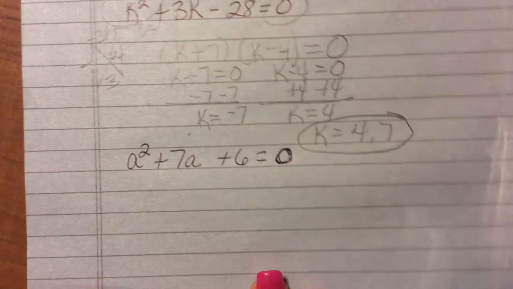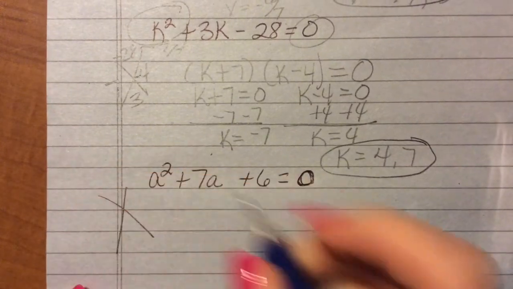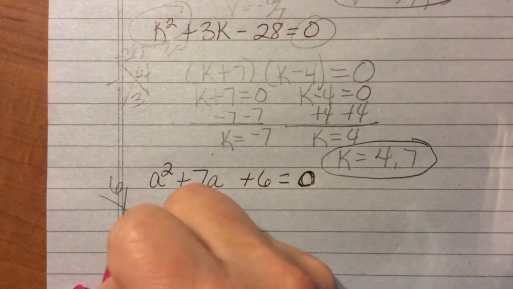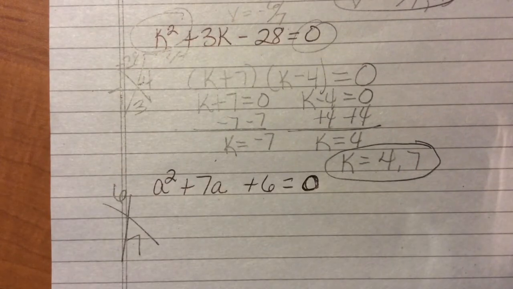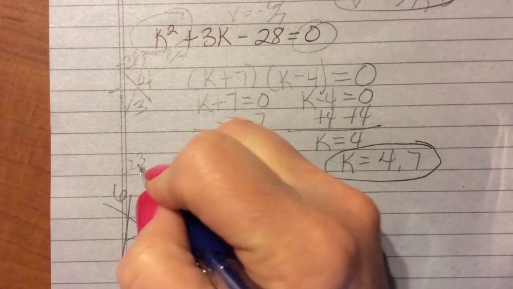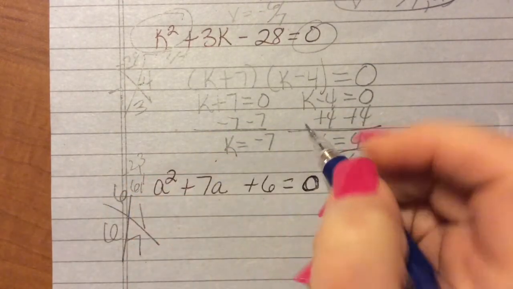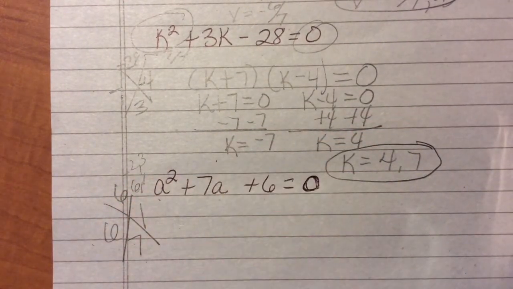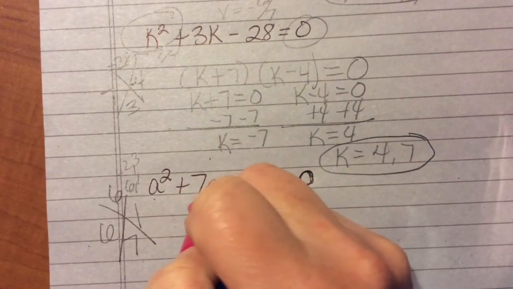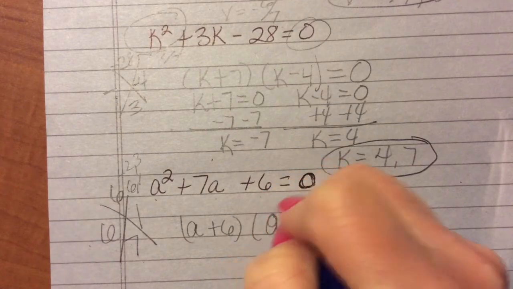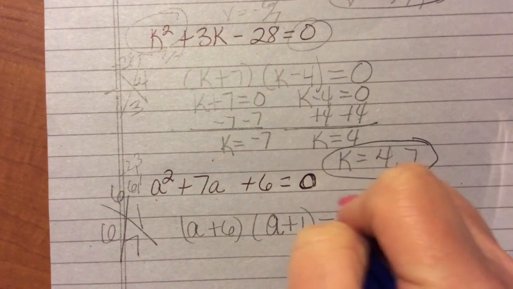All right. One last one. So once again, going to set up our x. My C goes on top. My B goes on the bottom. My factors, I know 2 and 3, but I can't get 7. So I think I'm just going to have to go with the 6 and the 1. And they're both going to be addition. So a plus 6, a plus 1. And remember, equal to 0.